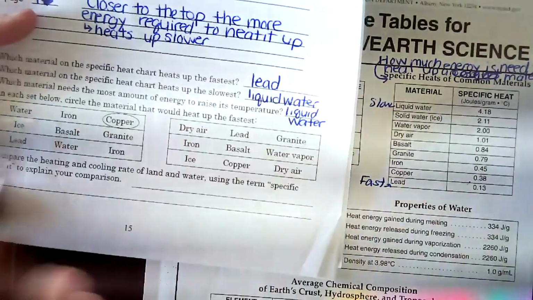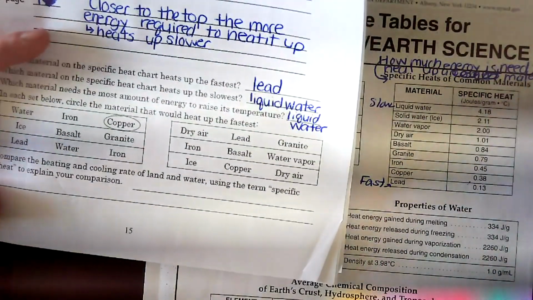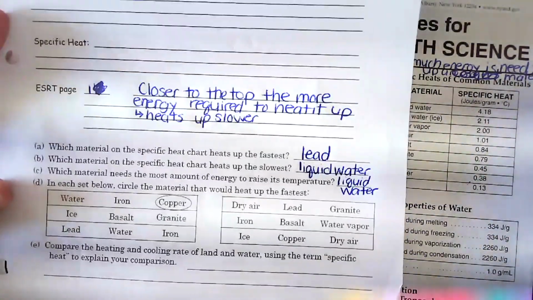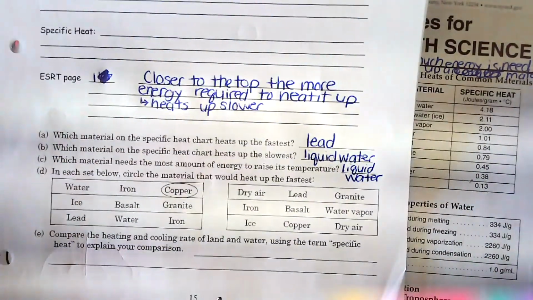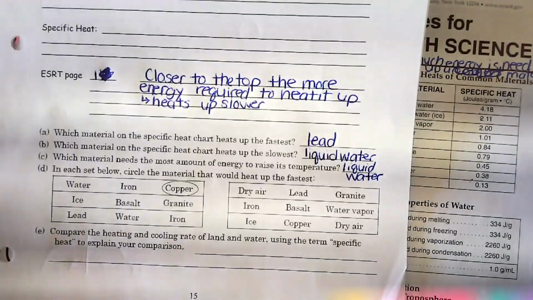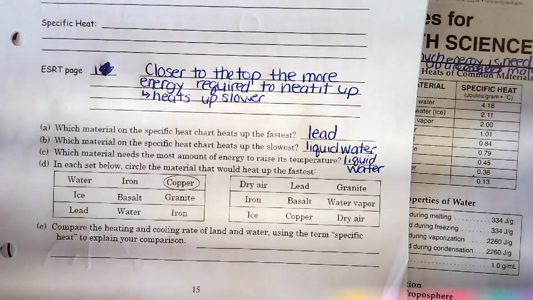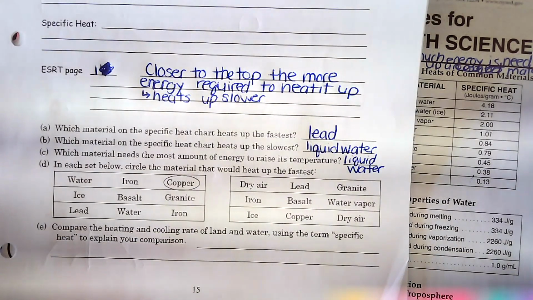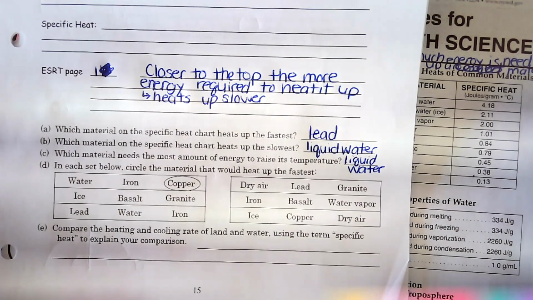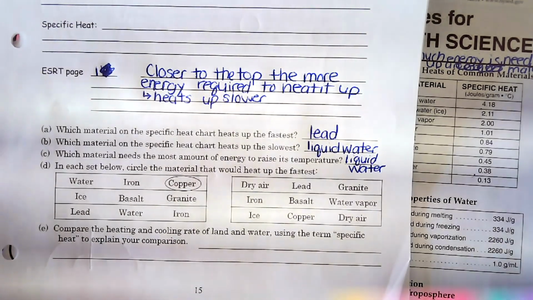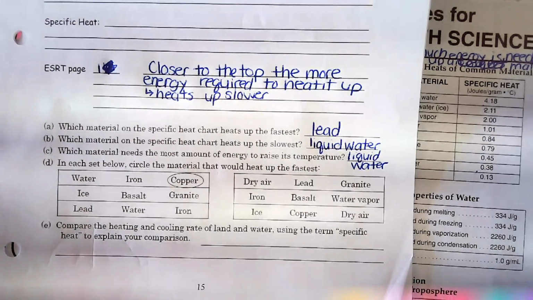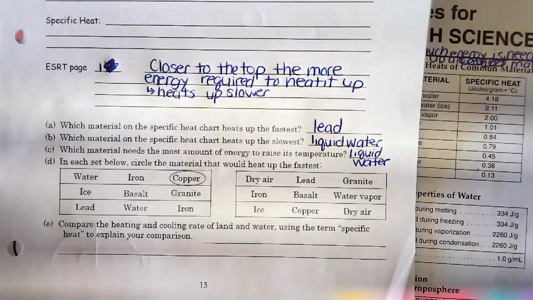How about you guys answer the next few on your own? Ice, basalt, or granite? Circle the one that heats up the fastest. So do those couple right now. Use the chart. We're just looking for the one with the smallest number, requires the less amount of heat, the faster it will heat up.